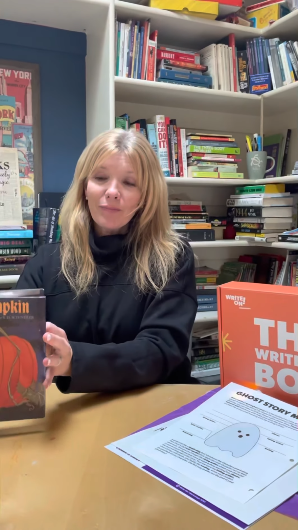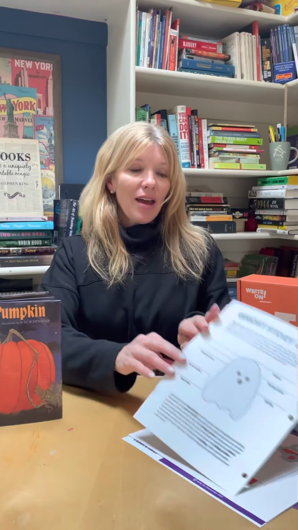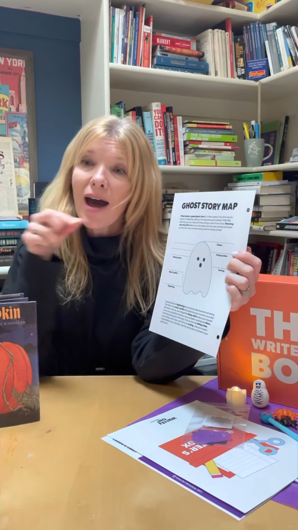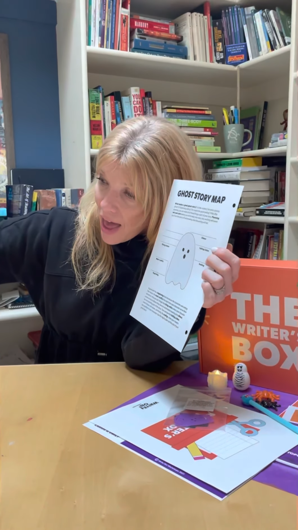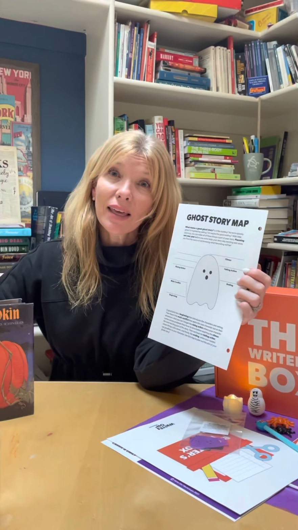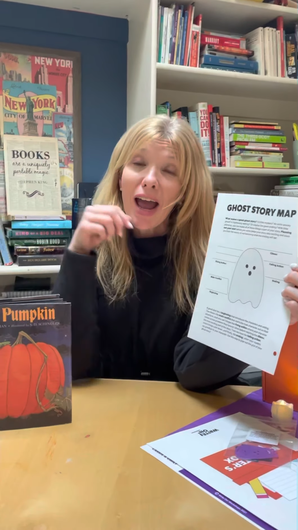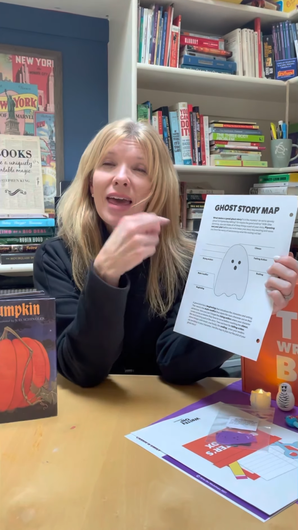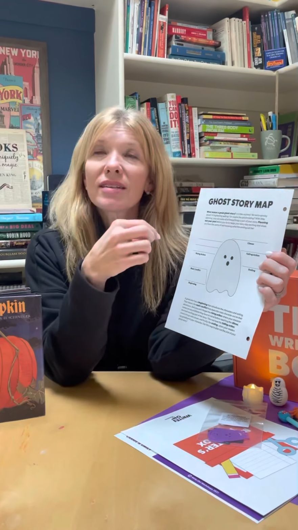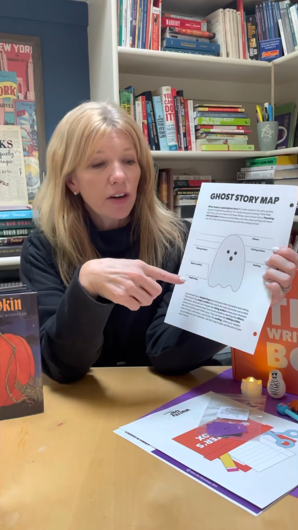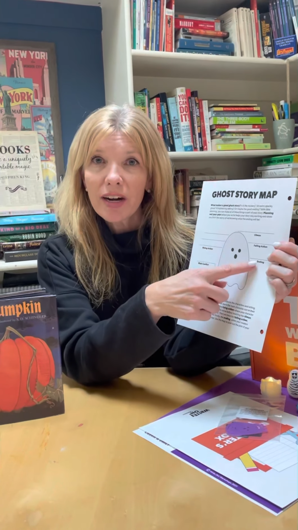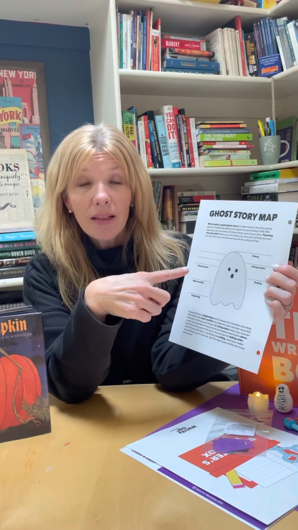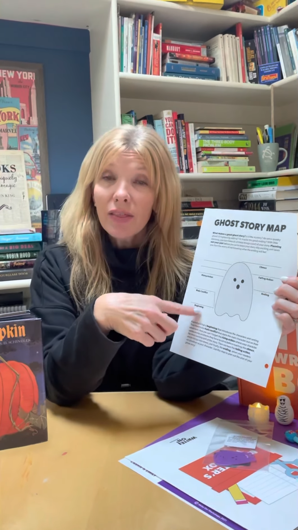So it's so fun as a writer to go through and think about what the author, Erica Silverman, was thinking and planning as she was planning out her Halloween story. And she goes all through the ghost story map, just like that. There's different ways to write, and sometimes as a writer, you know exactly how you want your story to go. And if you do know the beginning, the problem, the rising action, then go ahead and just plot it out.